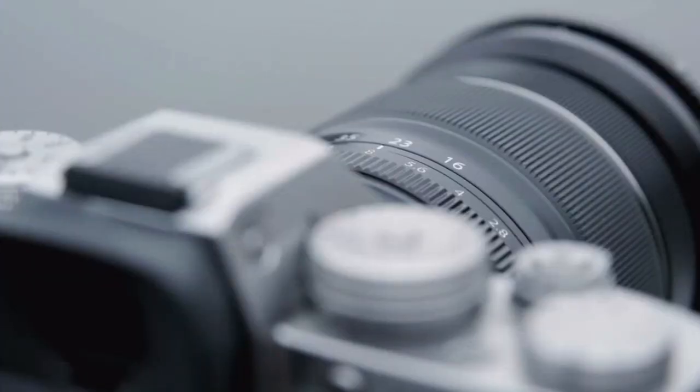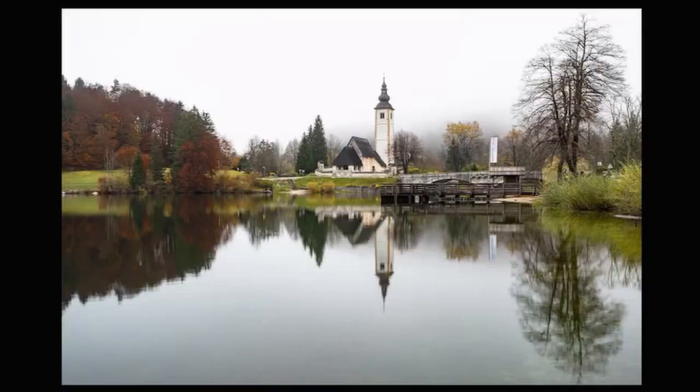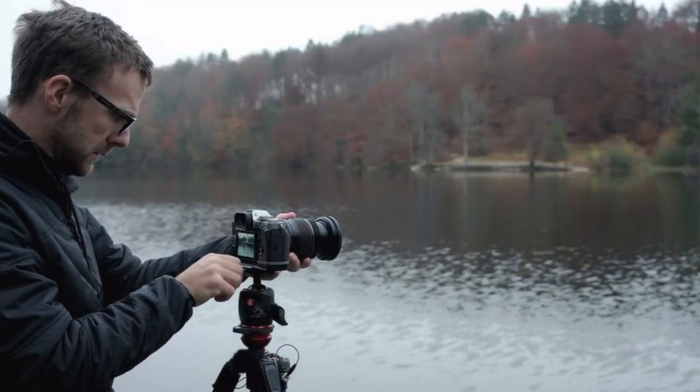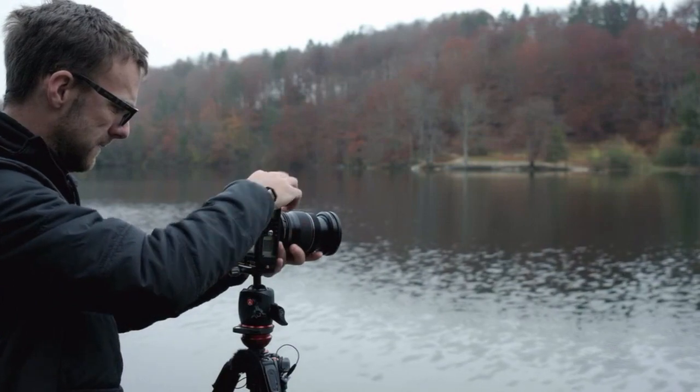Now, if I want to put this tree in the composition, I'm shooting at 23 millimeters, and you can see that image right now. Although it is a very nice image, we're trying to create minimalistic photography. So what I'm going to try and do now is switch my camera into vertical composition to see what we can come up with here.